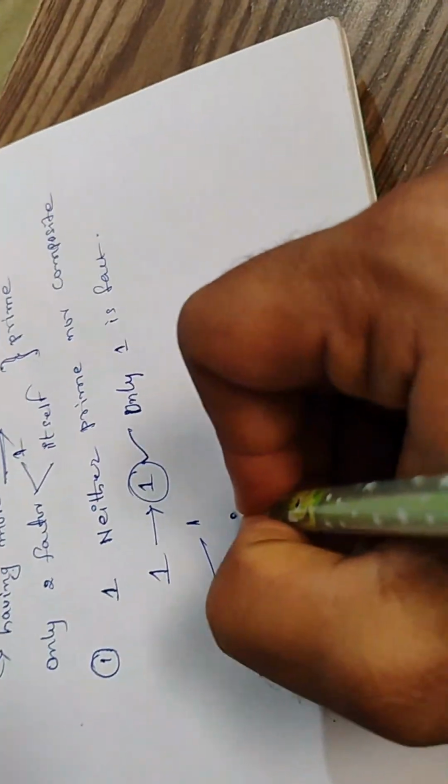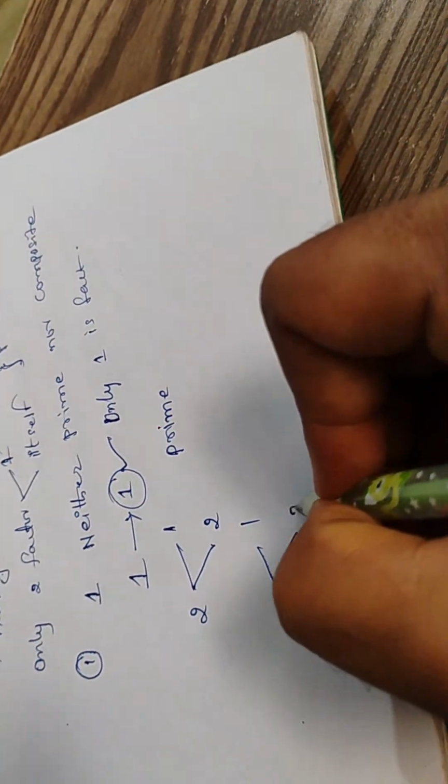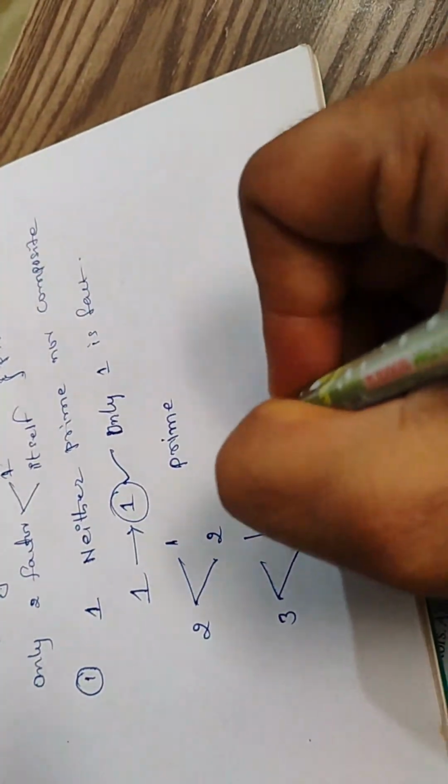For example, look at two: how many factors are there? One and itself, only two factors, so it is a prime. Three has factors one and three, only two, so it is a prime.